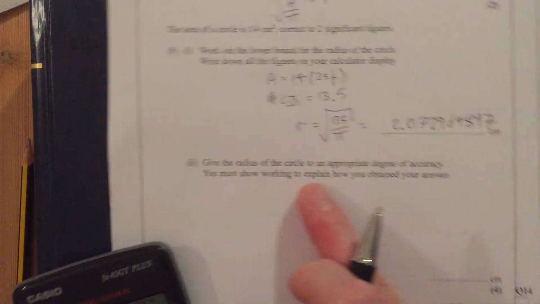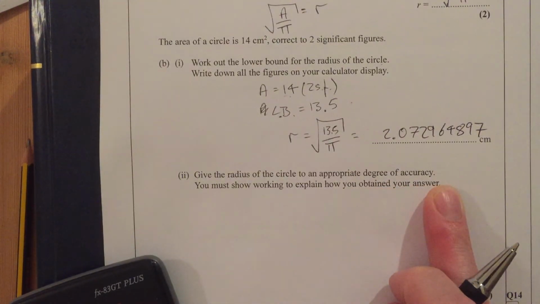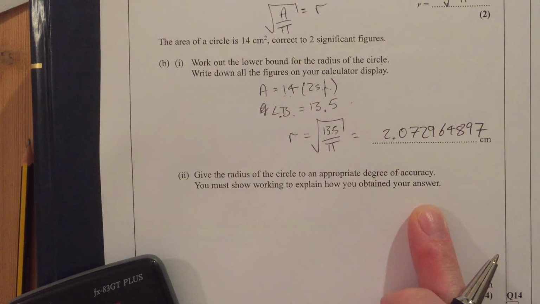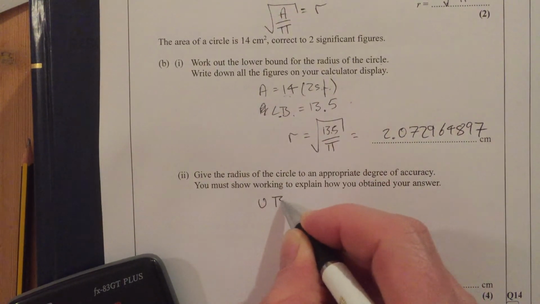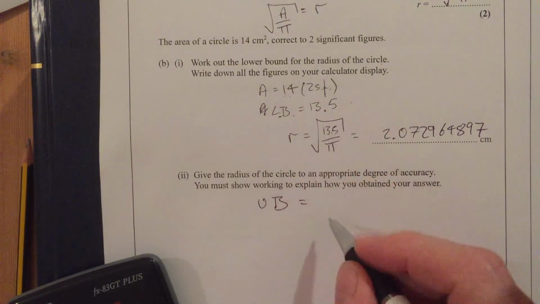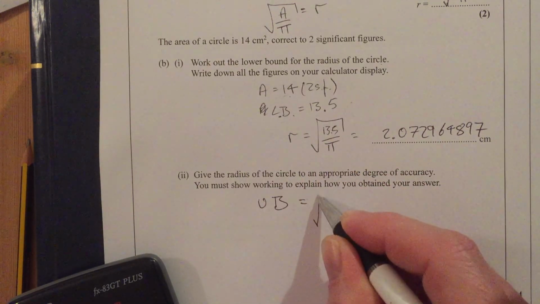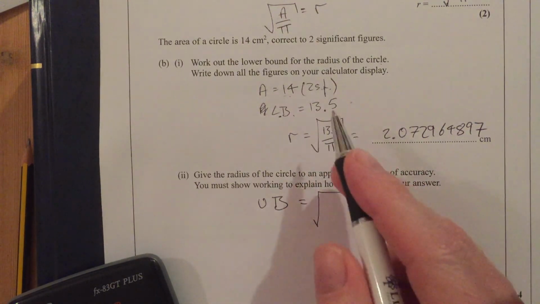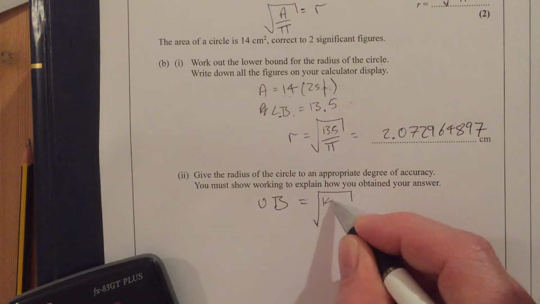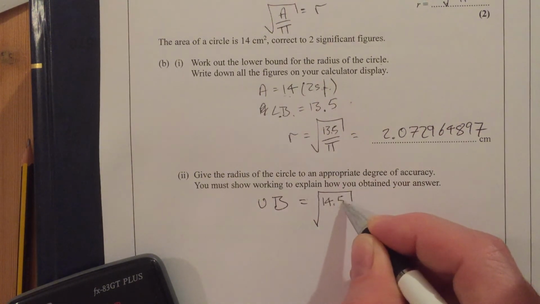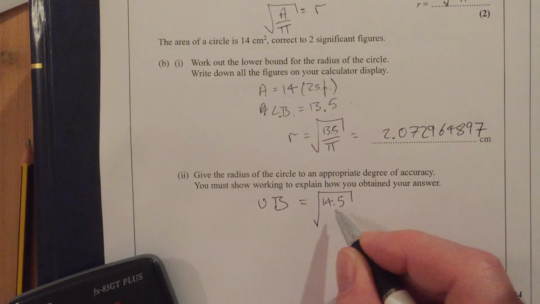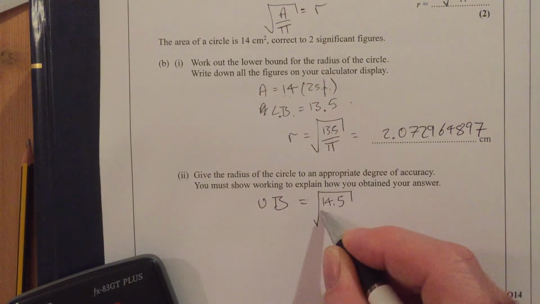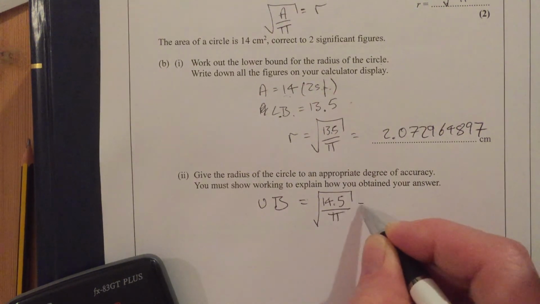Okay, give the radius of the circle to an appropriate degree of accuracy. You must show your working and explain how you obtained your answer. Well, we've got a lower bound. The key is actually working out an upper bound. So the upper bound, by the same thing that we've done before, is we're going to go to the highest it could possibly be. Well, 14.5 is the bound. It's actually got to be just slightly less than 14.5, but we call 14.5 the bound, divided by pi.